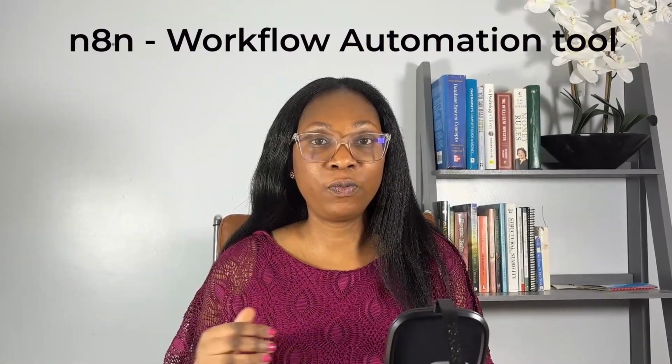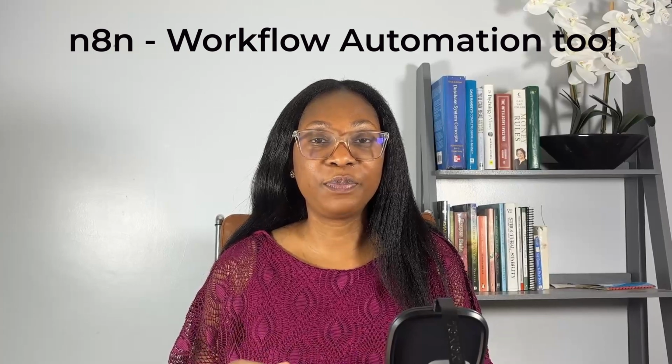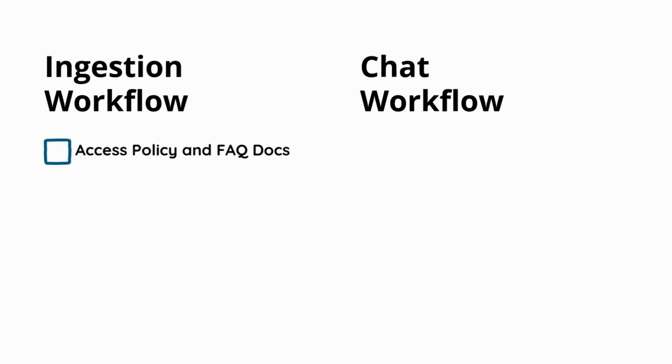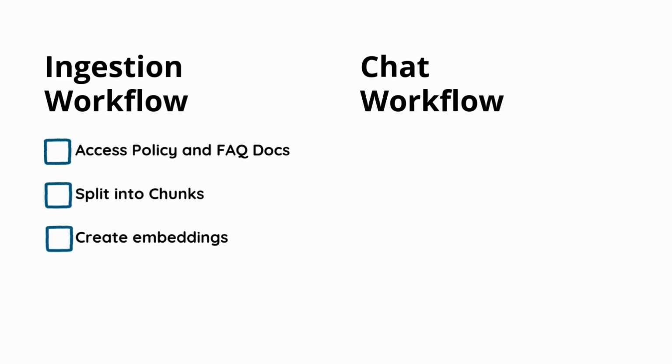Today, we are using N8N, a powerful workflow automation tool, to build a RAG chat agent. It will have two main workflows: an ingestion workflow and a chat workflow. For the ingestion workflow, we will take our company policy and FAQ documents, split them up, create embeddings for each piece, and store these embeddings in a Pinecone index.